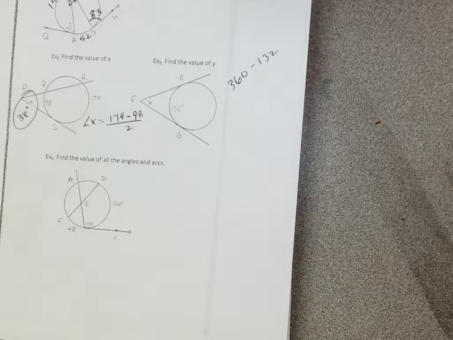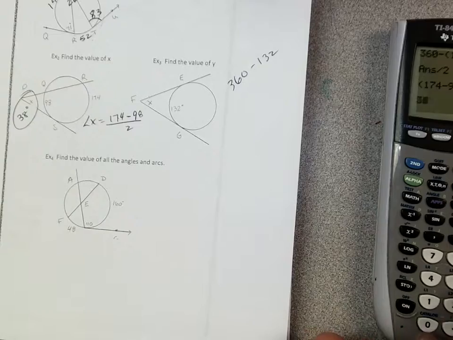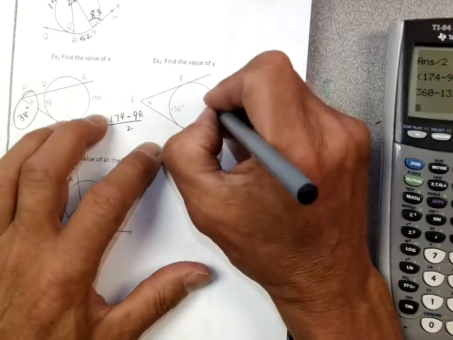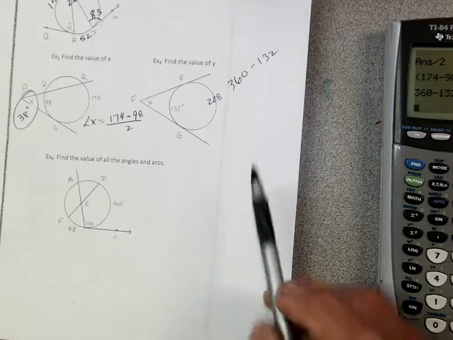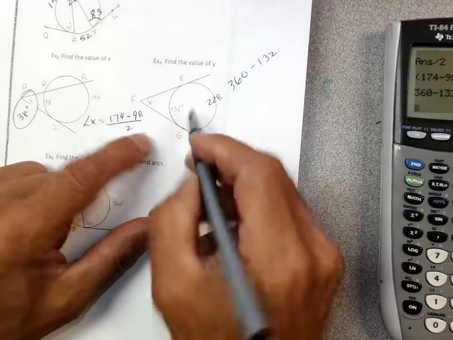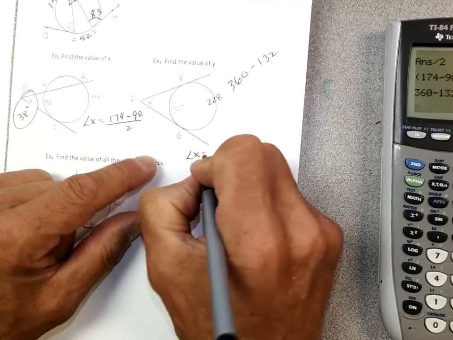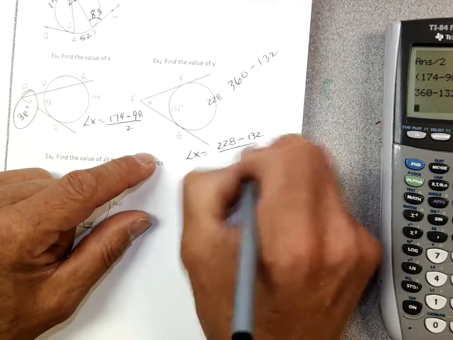Okay. So let's go 360 minus 132. I get 228. That's not what I'm looking for, right? But that'll help me, okay? So again, I want to go big arc minus small arc divided by 2. So let's go for angle x. It's equal to 228 minus 132 divided by 2, okay?